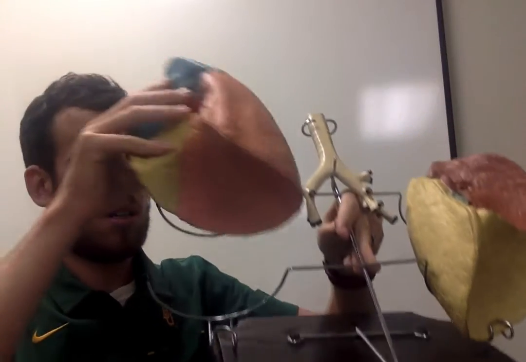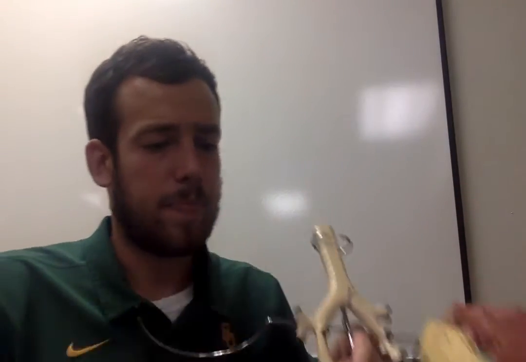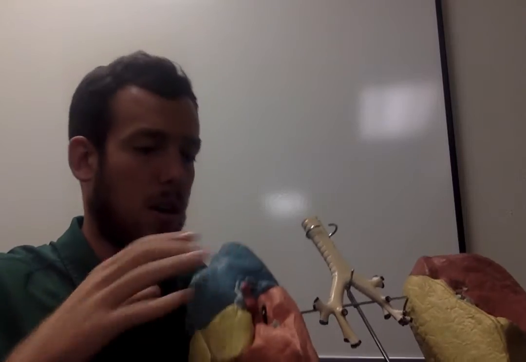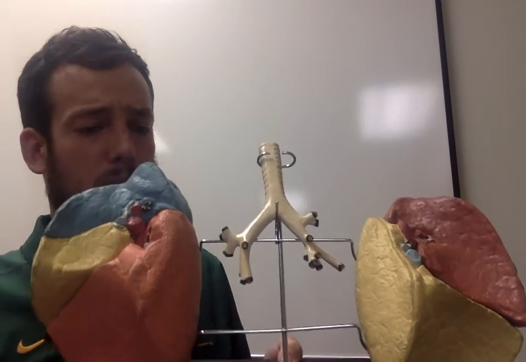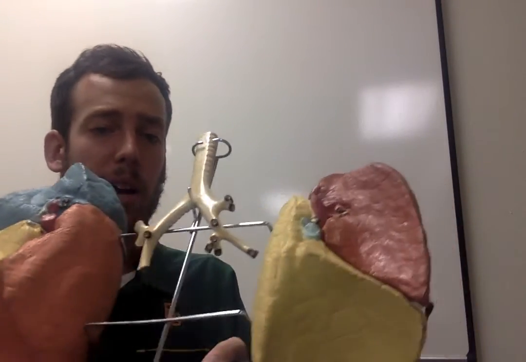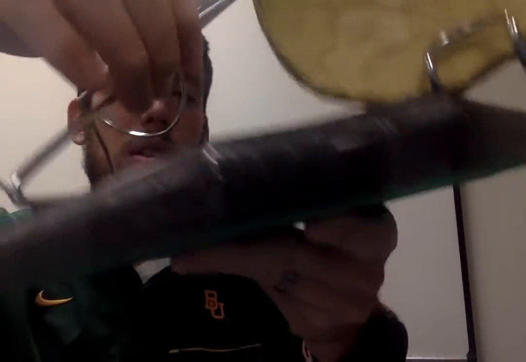Okay, next is the lungs. These models are a little hard to deal with, so I apologize if they start falling everywhere. Okay, case in point. I'm going to show you each lung individually, but you can see you have left and right lungs. This is sort of what it looks like within your image packet. We'll start with our right lung.